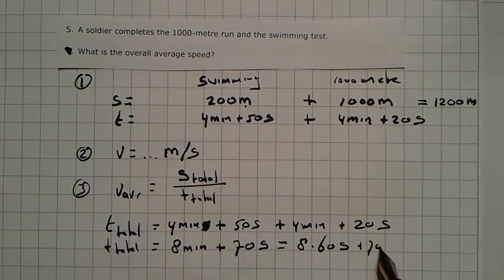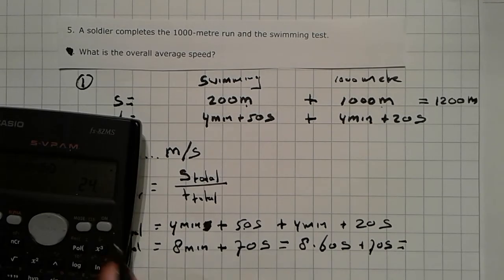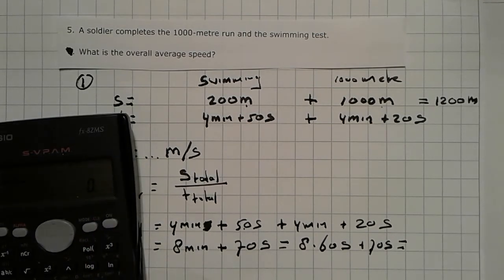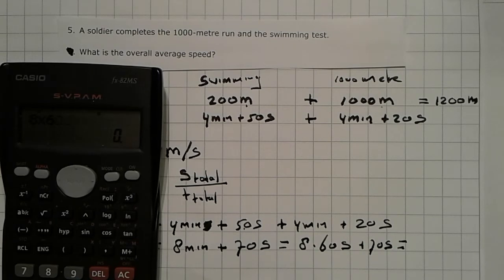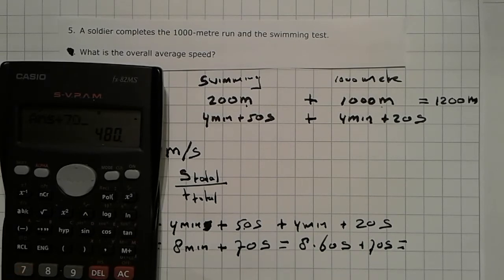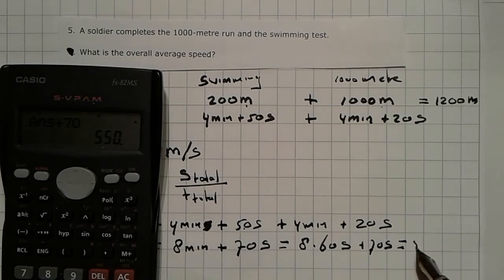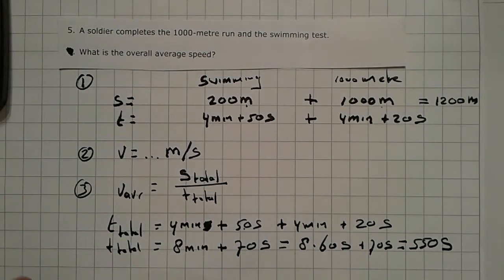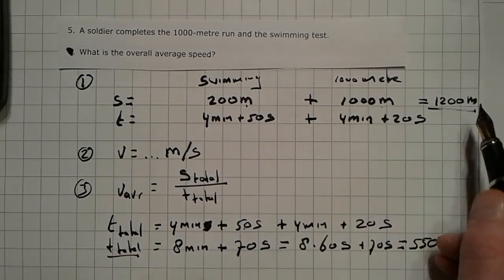Now we have the 70 seconds, so it is 550 seconds. So we have the total time and we have the total distance.